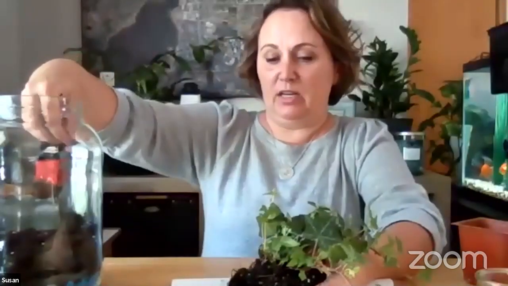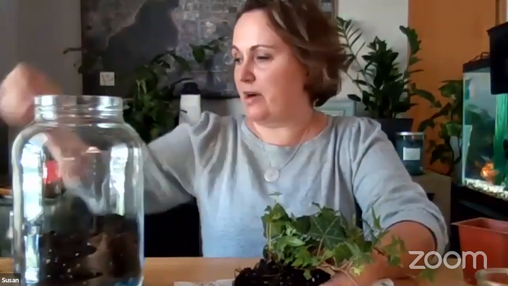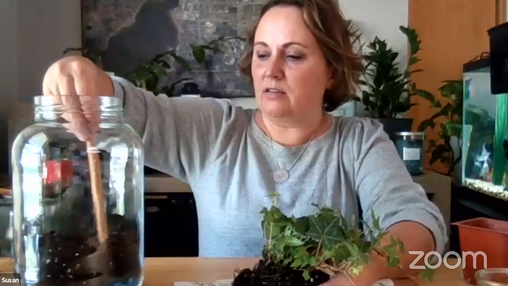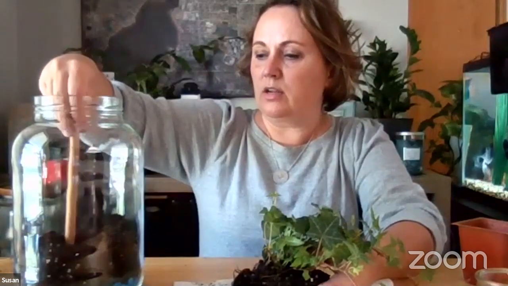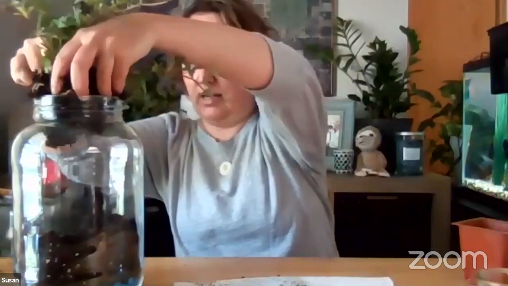And then, like I said, I'm going to be able to just reach down in here with my hand. But if your hand is too big to fit in the opening of your terrarium, you can use tongs. This is a bamboo straw. You can use that to dig a little hole, get it going. You can use a chopstick or something like that. And then you're going to try not to make a mess here.